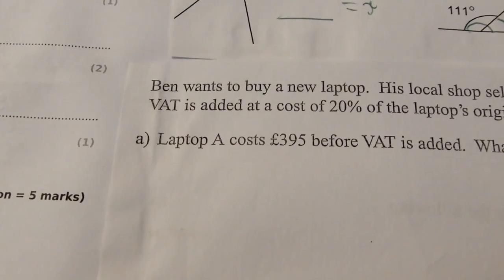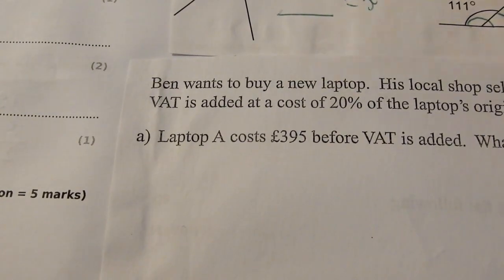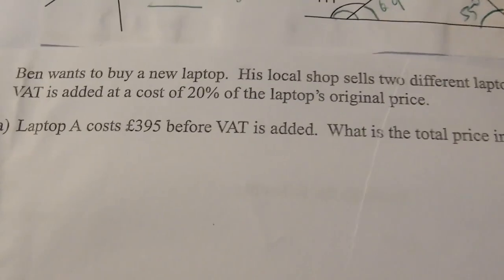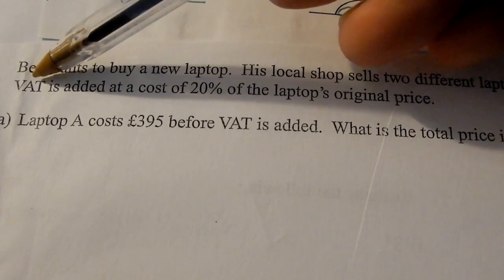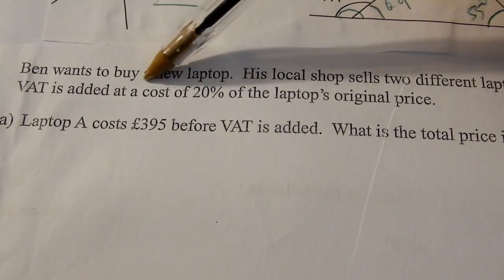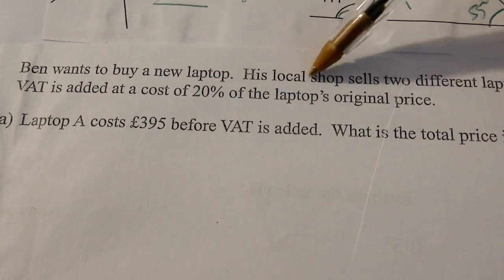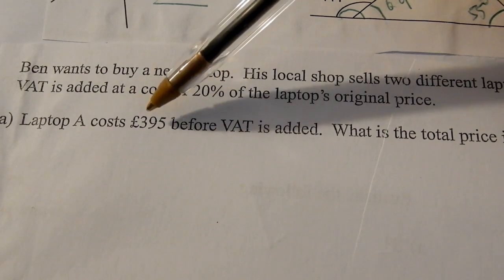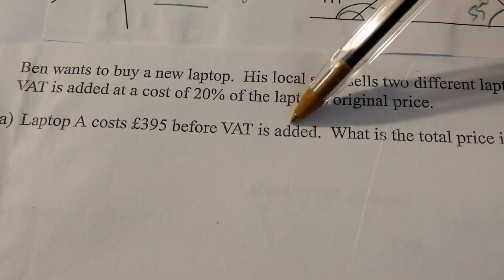Okay, here we go. Ben wants to buy a new laptop. His local shop sells 2 different laptops. VAT, value added tax for those people in England, is added at a cost of 20% of the laptop's original price. The laptop costs £395 before VAT is added.